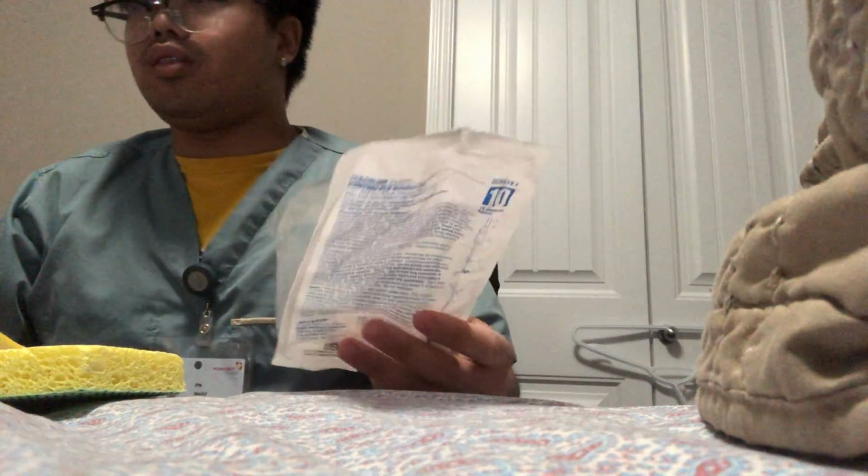So the doctor's order is 50 milliliters, and here we have 10 drops per milliliter. So what to do is 50 milliliters divided by 6. So we got 8 drops per minute, but I'm gonna count 2 drops for 15 seconds.